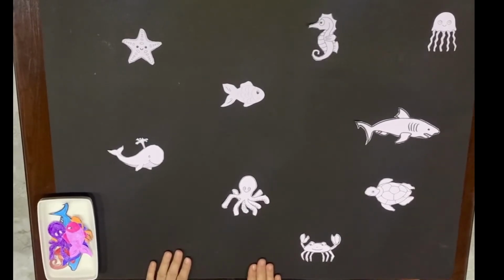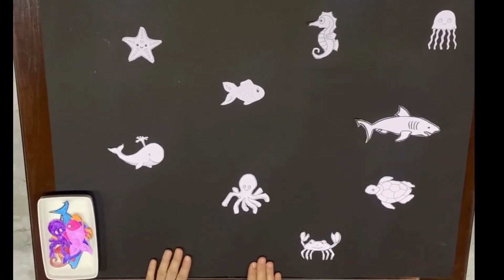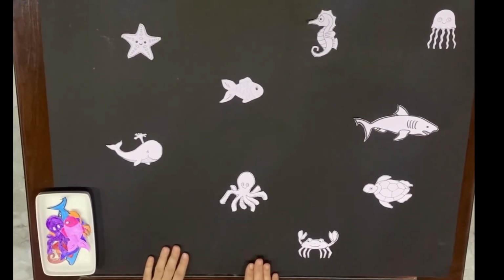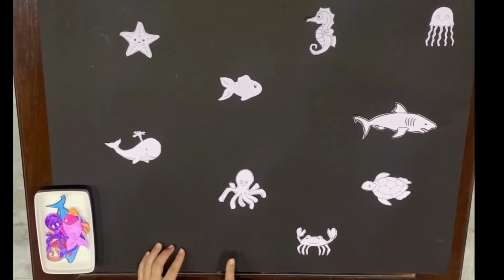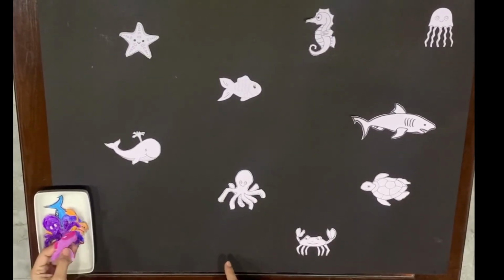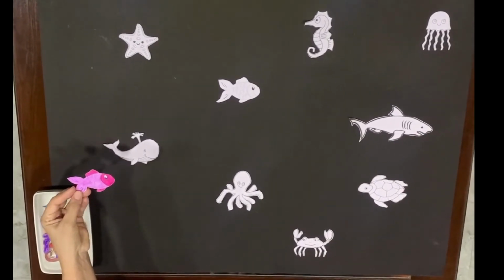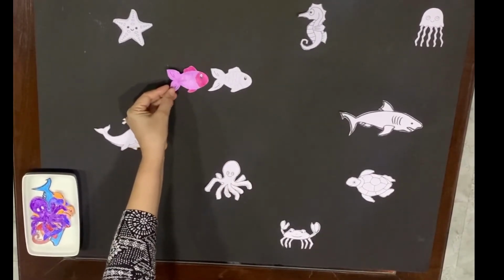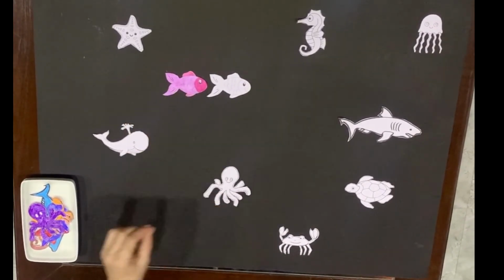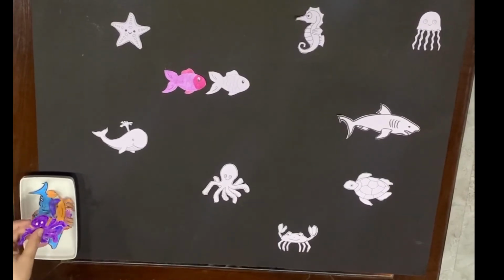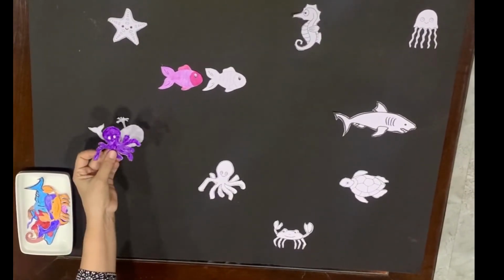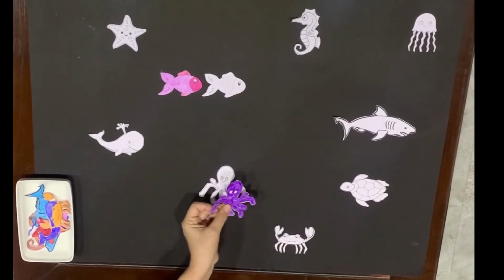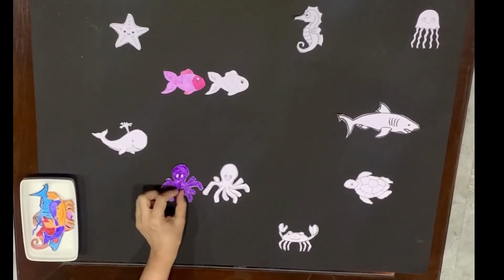Now children, let us do an activity. We will find the pair of each water animal which I have here. This is a fish. So let's find its pair. Yes, we will put it here. This is an octopus. So let's find where is the octopus. Here.